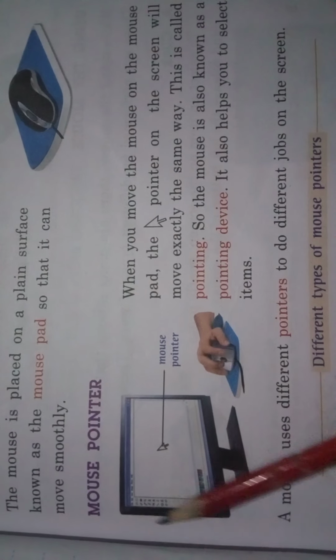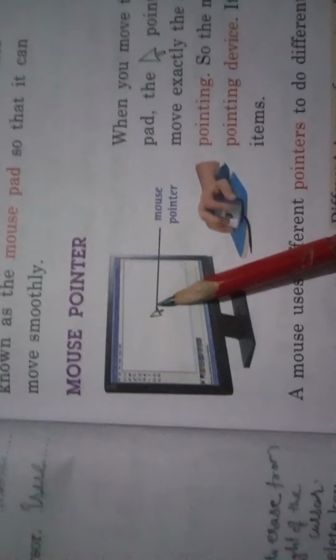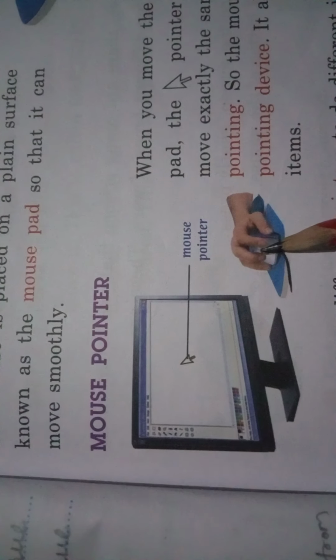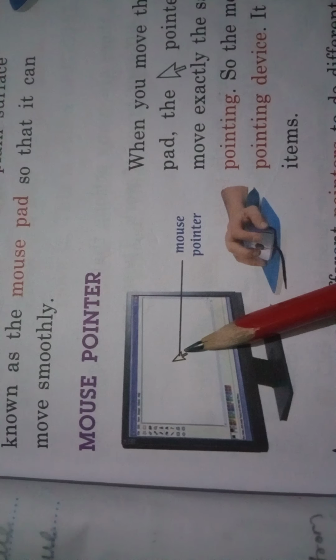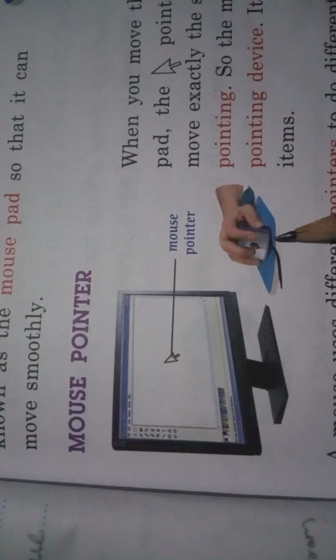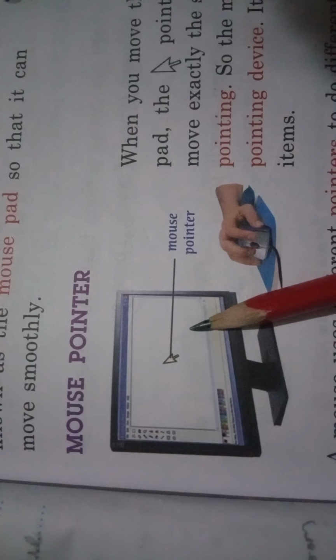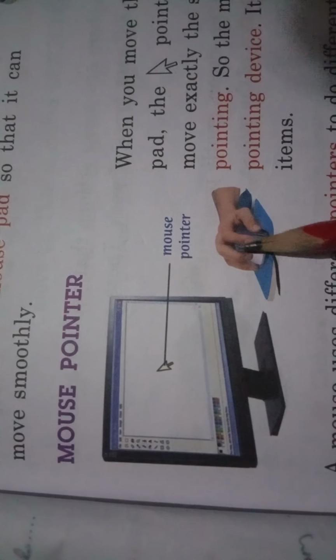You can see the screen of your monitor here. This is called the mouse pointer. When you move your mouse, your pointer also moves according to the direction of your mouse. That's why it is called a pointing device, because we use the mouse to point at something.